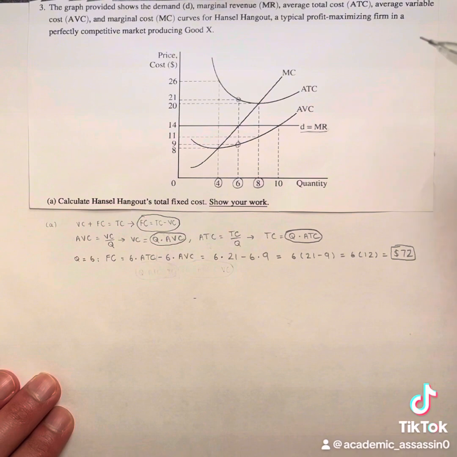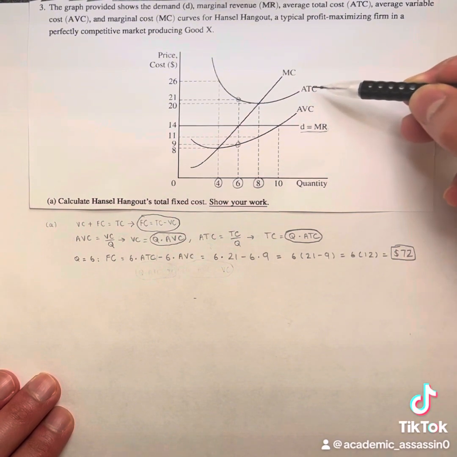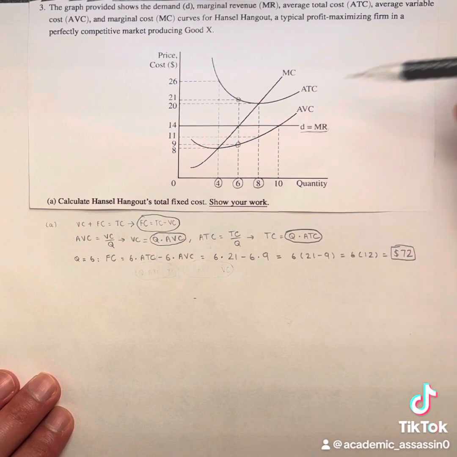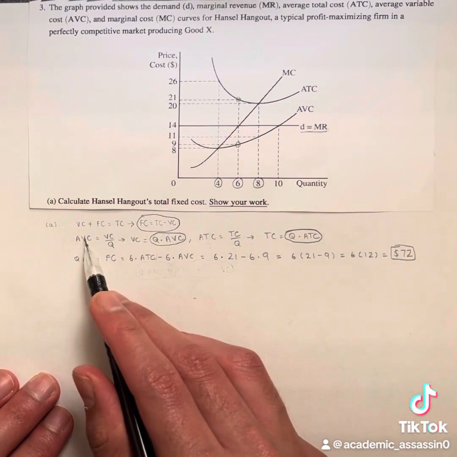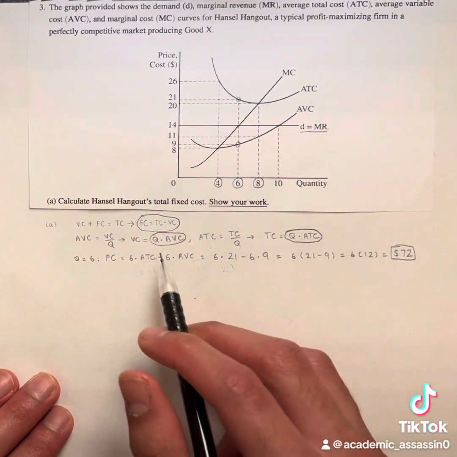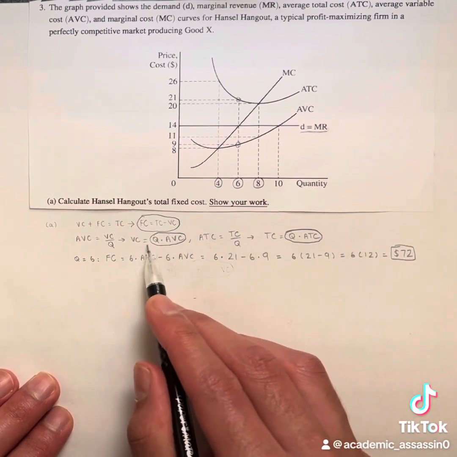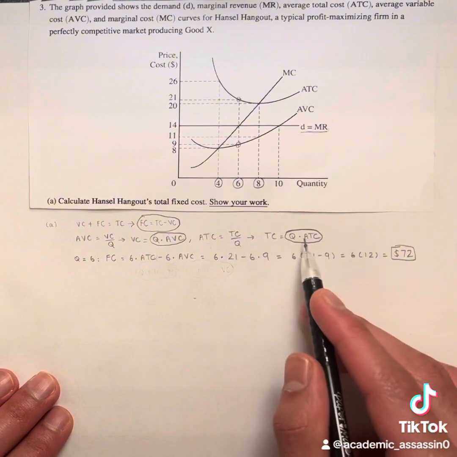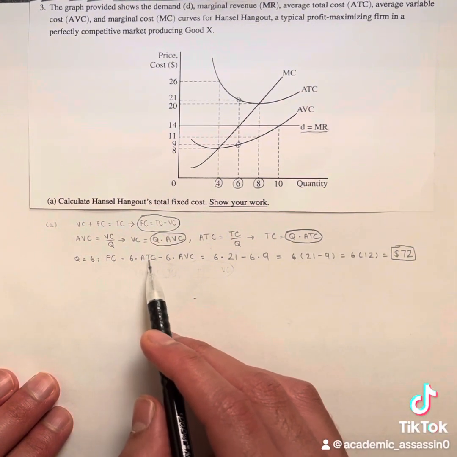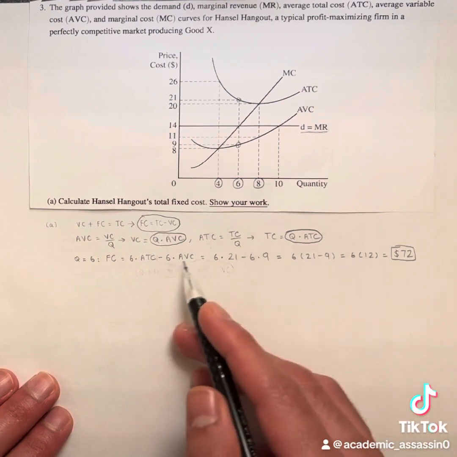One thing we want to be careful of here is since we're given ATC and AVC values, we need to change these into just TC and VC values. Because your average is just your total divided by your quantity, your total is just your average times your quantity. This is the formula for your variable cost and this for your total cost. So to calculate our fixed cost, we just take our quantity times our averages and subtract those values.